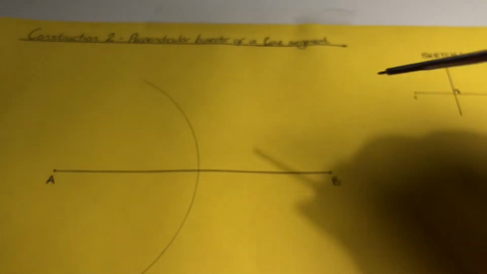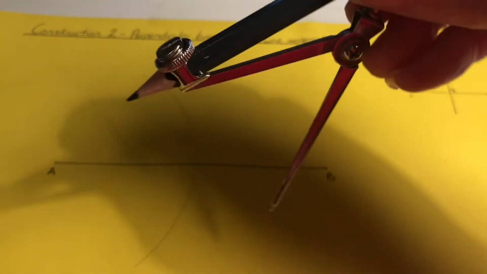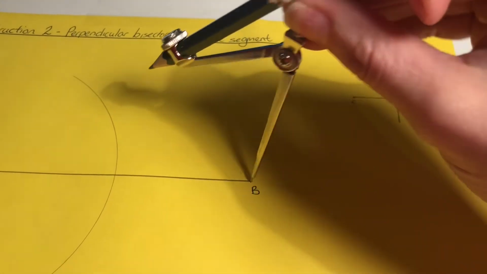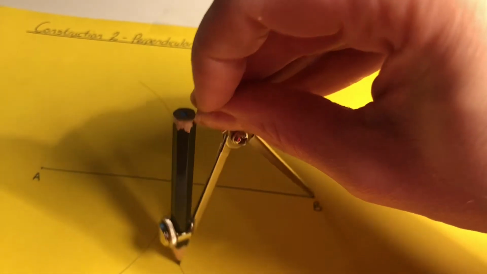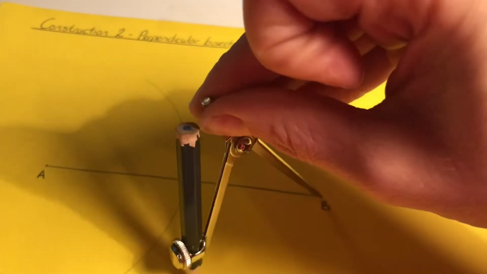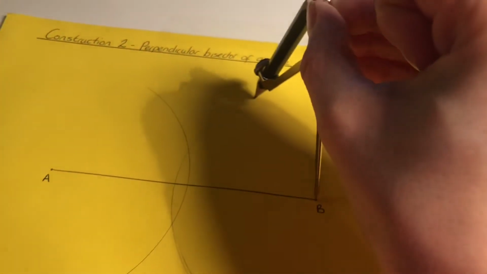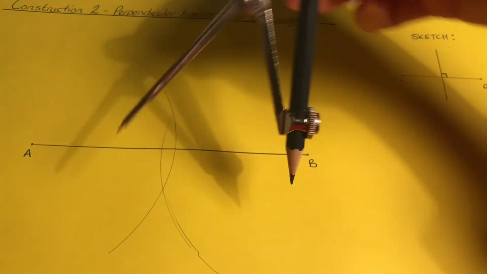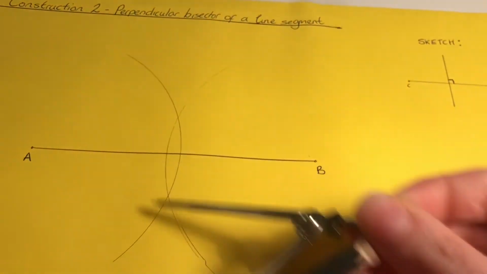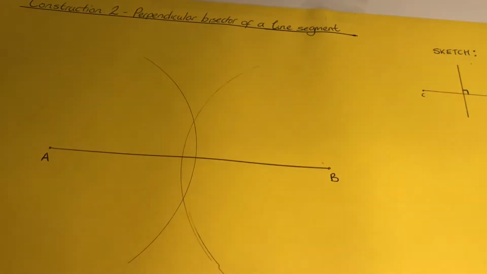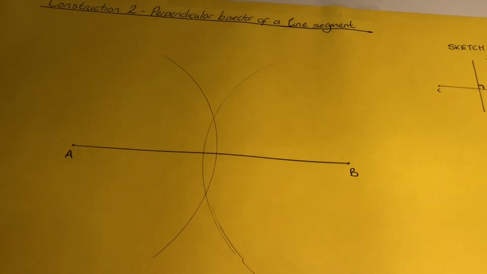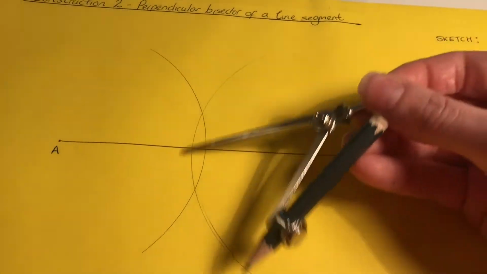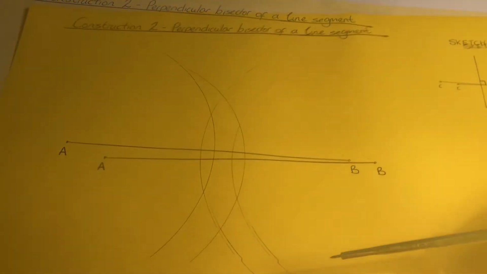Now, without changing the width of the compass, all I'm going to do is place my point on the other endpoint, on B, and do the exact same thing. So I sweep an arc from below and above. The reason why we had to have it open more than halfway is that's what makes these two arcs intersect each other, cross each other, and that's what we're looking for. So it's important that we go below and above on both sides to create these lovely crossings.